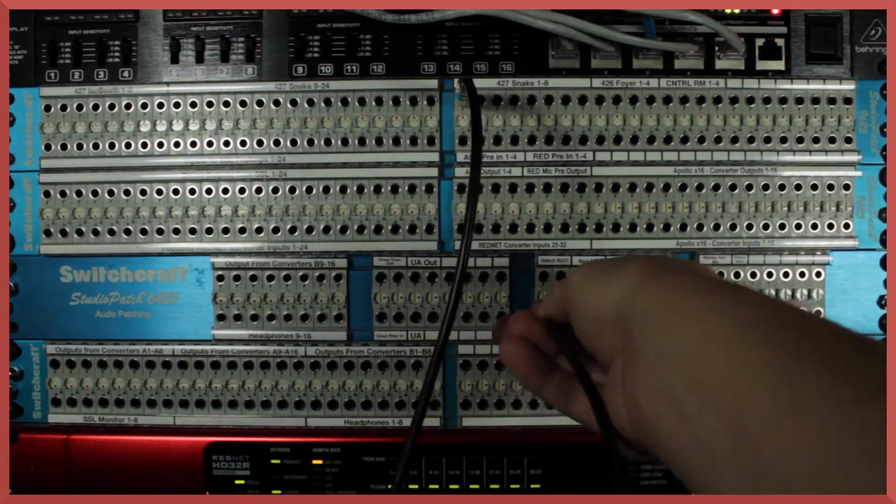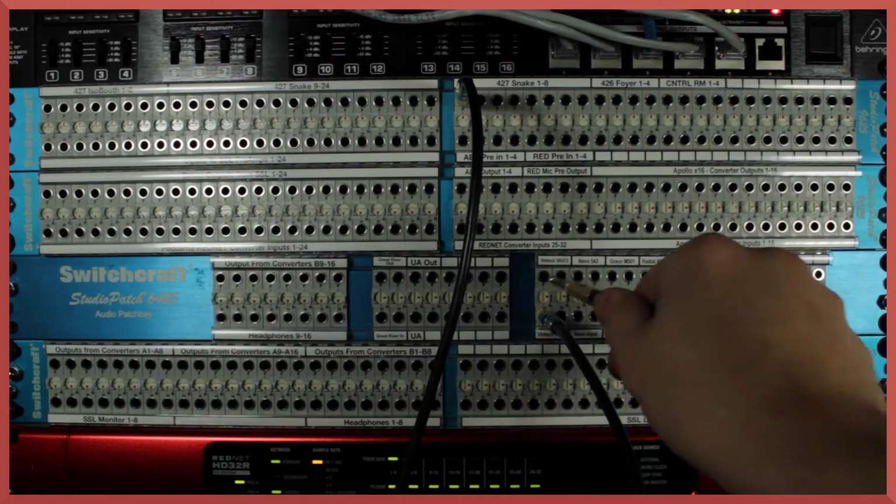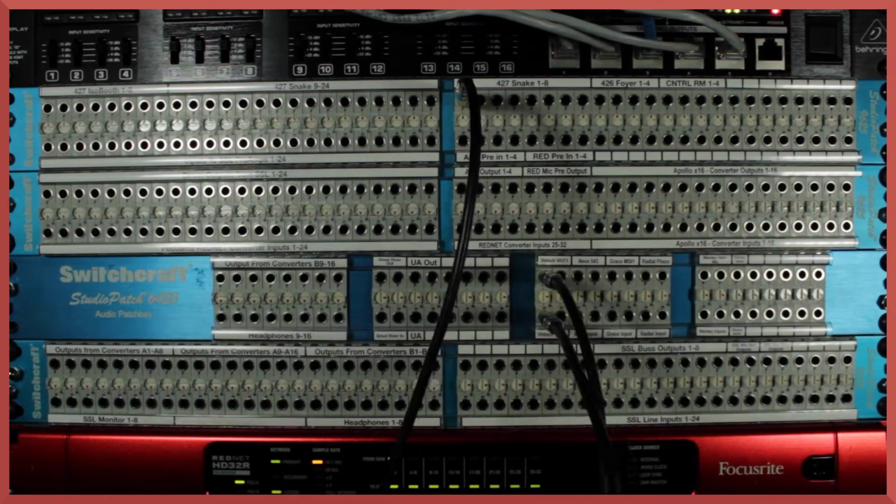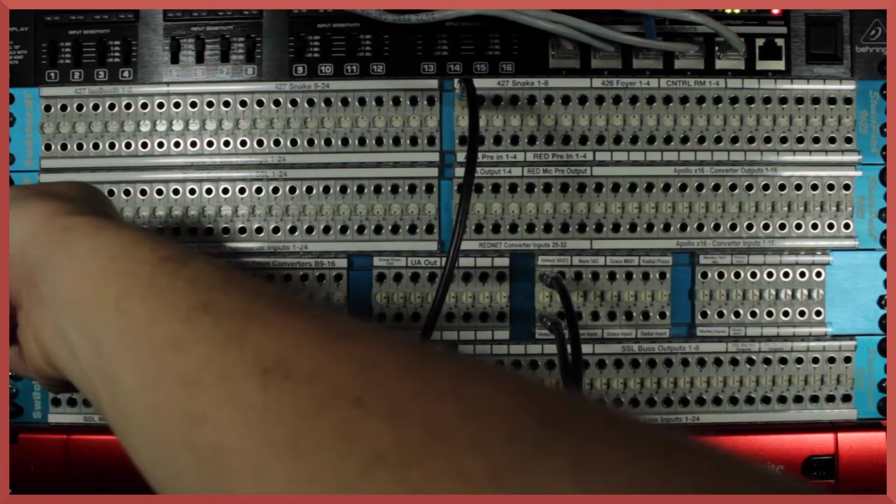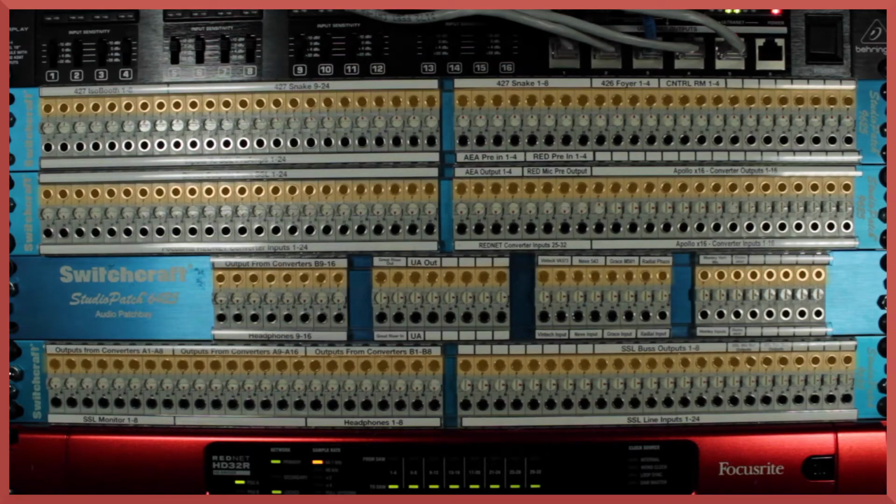A patch bay is simply a collection of inputs and outputs that conveniently puts all of your gear right next to each other. We'll talk about patch bays more in an upcoming video, but the important thing to remember is that your outputs will be at the top and your inputs will be at the bottom.